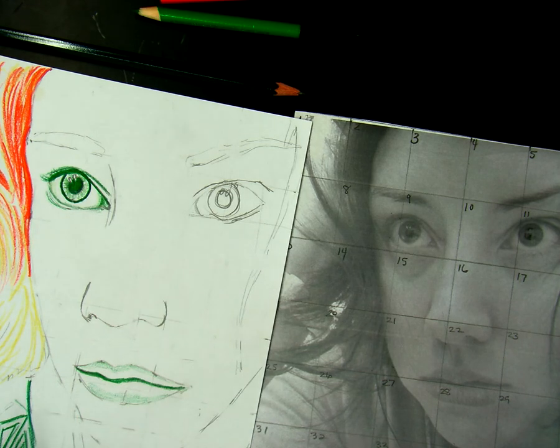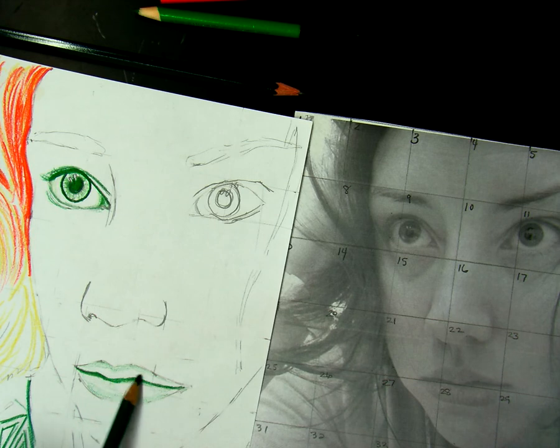Then I'm going to start taking a look where are the lightest areas as well. So on my picture, it's mostly at the bottom lip. So I want to make sure that I leave that area quite a bit lighter than everything else. And I'm going around that area as I'm adding just a little bit more value.